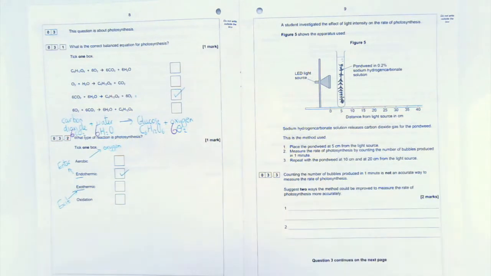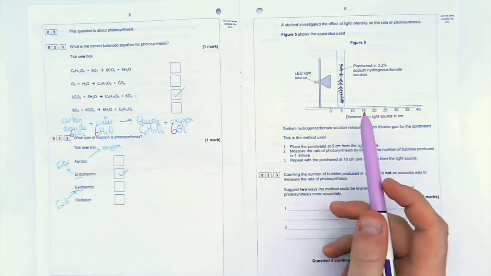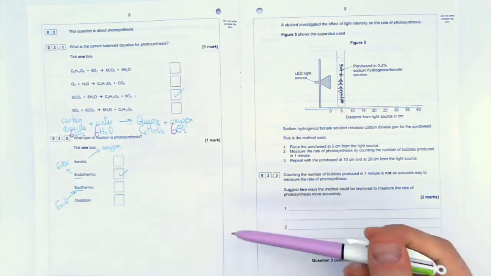Looking at the next one, it says the student investigated the effect of light intensity on the rate of photosynthesis. It shows the apparatus used. Sodium hydrogen carbonate solution releases carbon dioxide gas for the pondweed. You can see that they've placed it at 5 centimetre intervals. They've then measured the rate of photosynthesis by counting the number of bubbles produced. Repeat with the pondweed at 10 centimetres and 20 centimetres from the light source. It's not an accurate way. Suggest 2 ways the method could be improved to measure it more accurately.